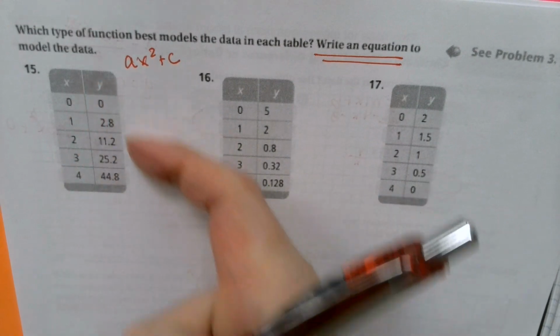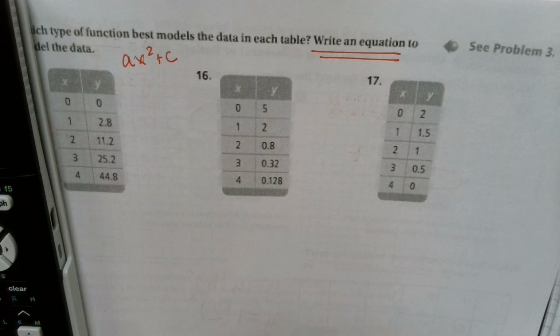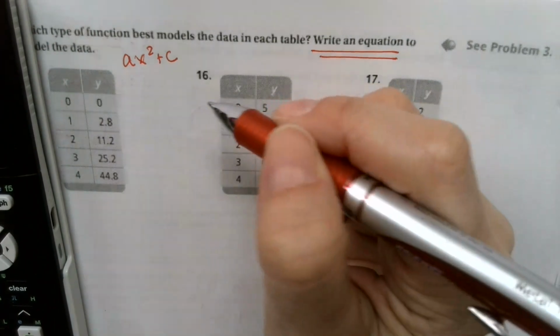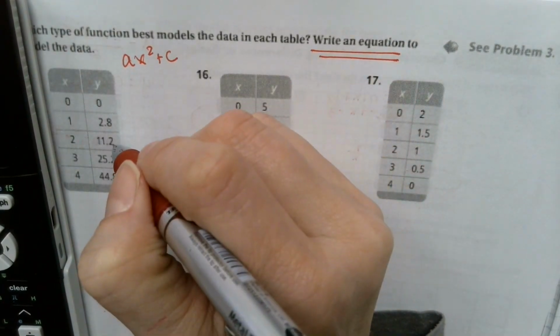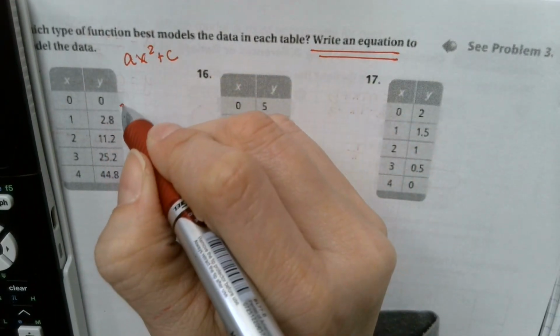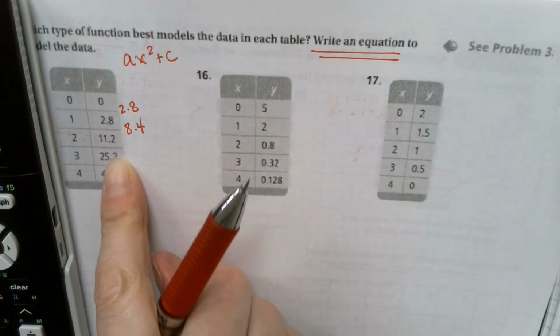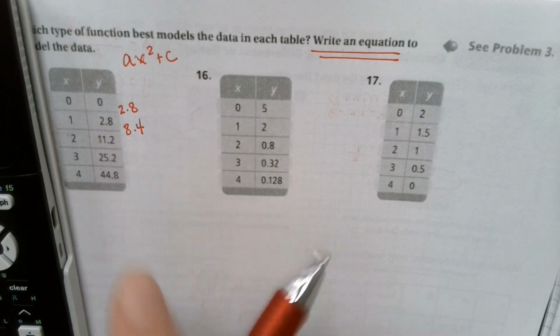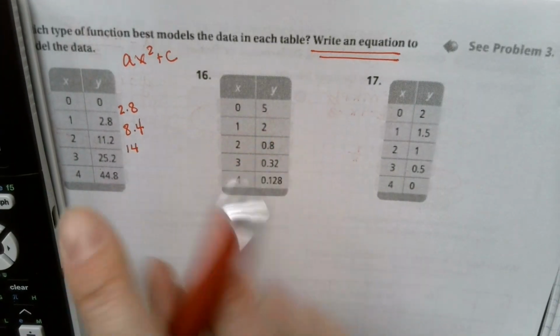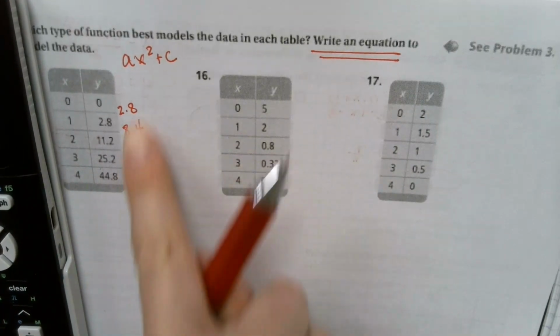So I'm going to look at this one first. I notice that if I take 11.2 and subtract 2.8 from it, I get 8.4. 2.8 minus 0 is 2.8. If I subtract 25.2 minus 11.2, I get 14. And when I subtract these two, I get 19.6. I look and I see these are all different.